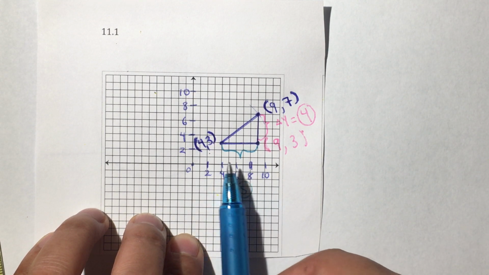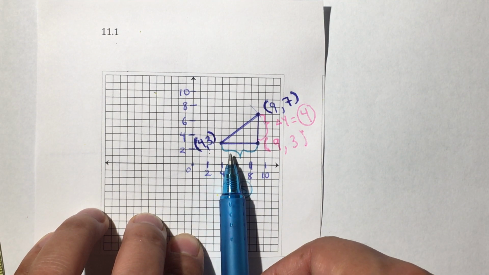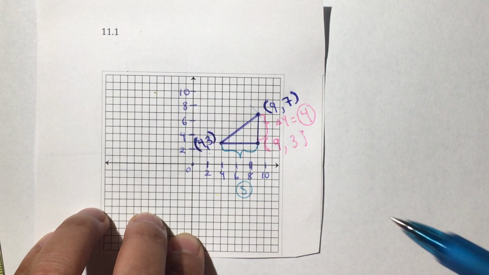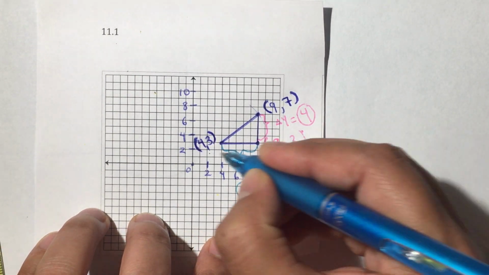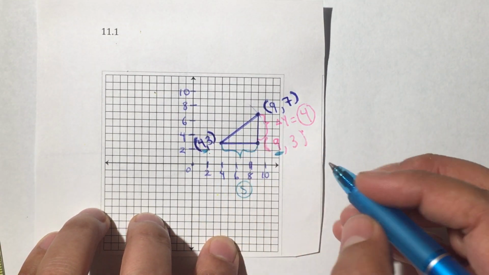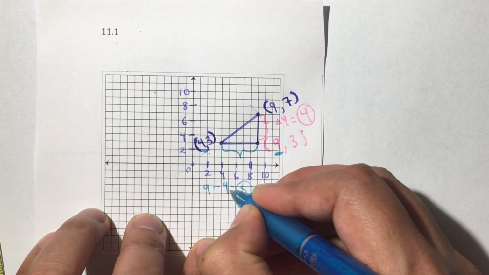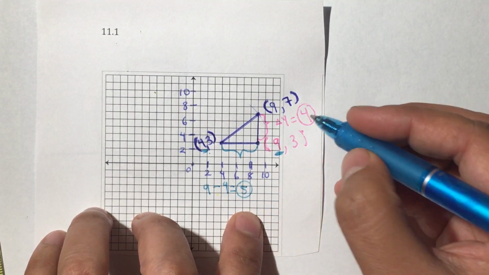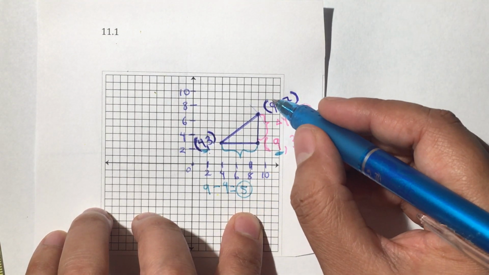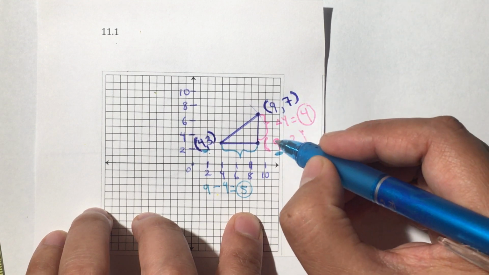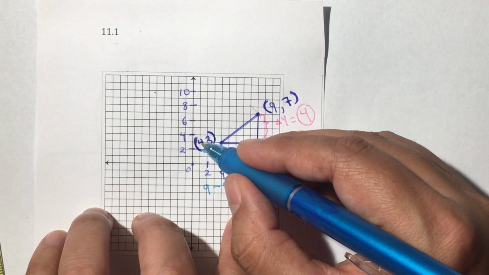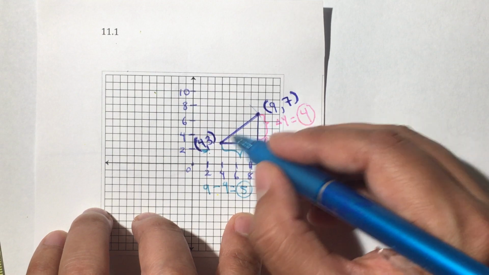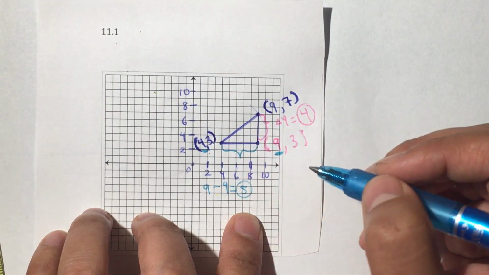And what's the change? 1, 2, 3, 4, 5. But we can also use the X values. 9 minus 4 will give you that 5. So again, it's like subtracting this 9 because it's the same here. 9 minus 4, from these 2 points.